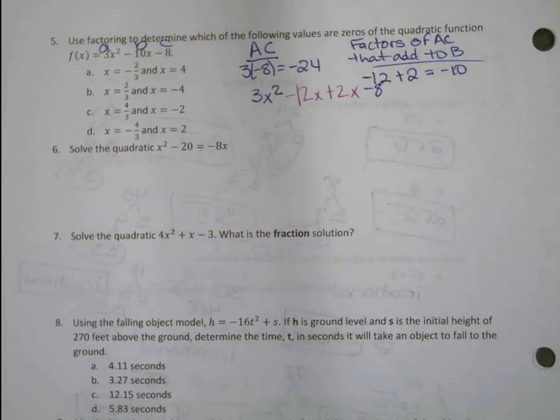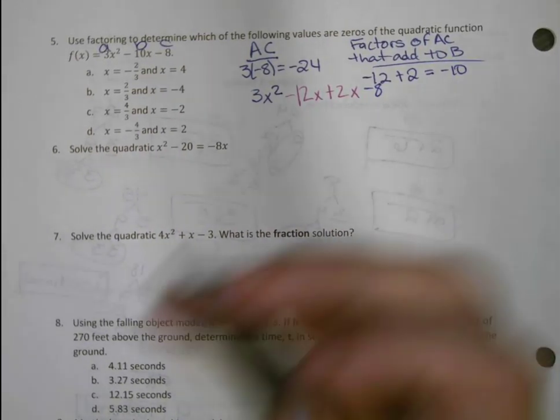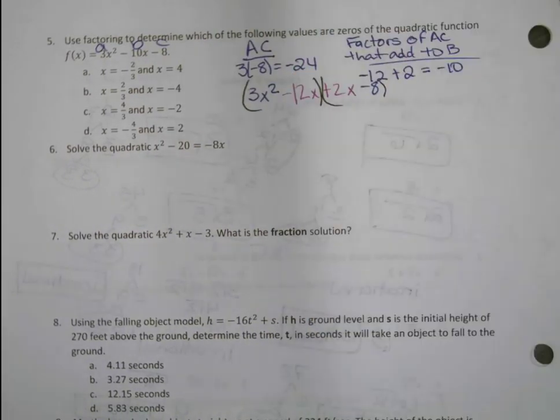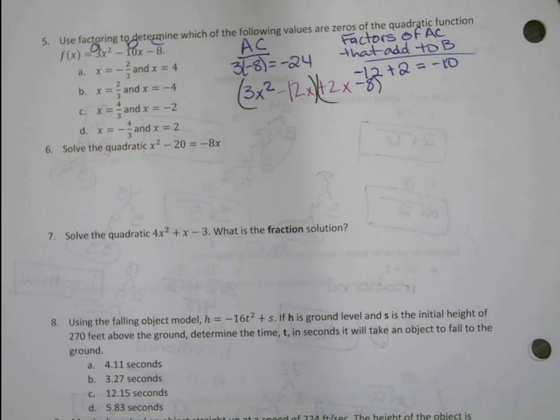Then what I want to do from here is I want to split this into two groups so I can factor out what they have in common. So if I take a look at my first group, I have 3x squared minus 12x.